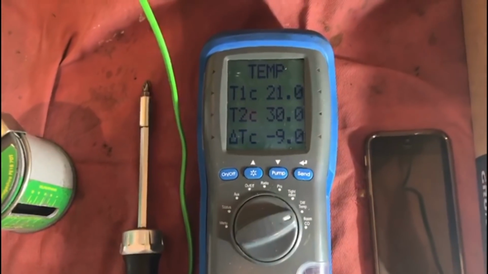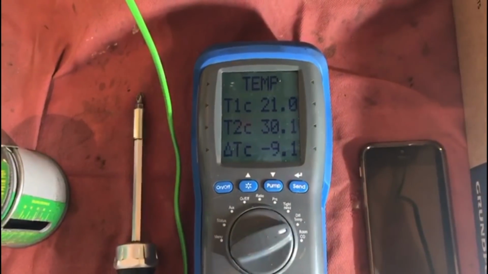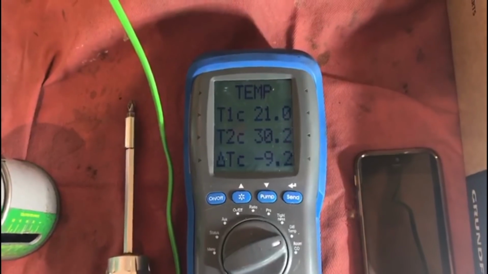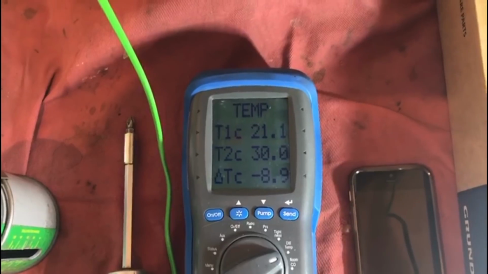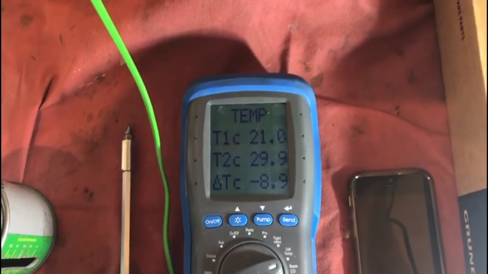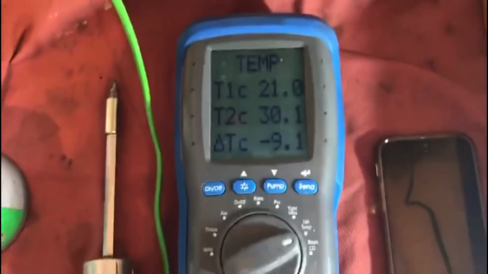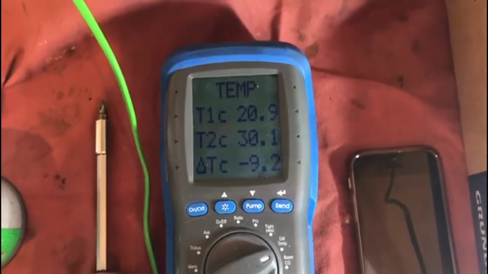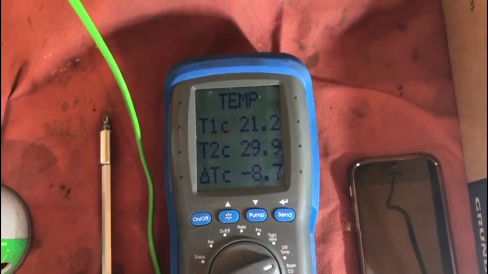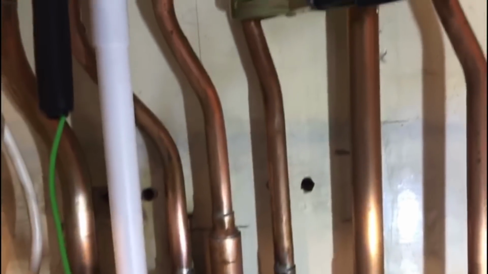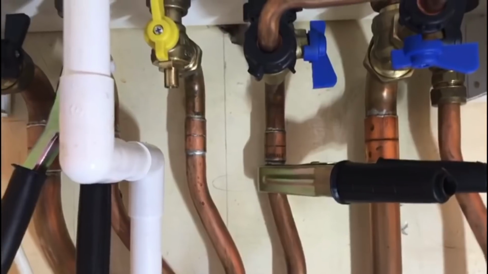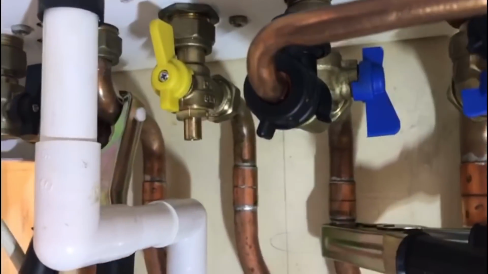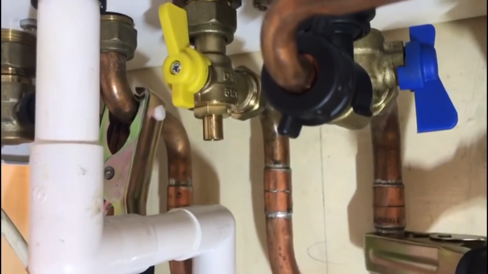So the first test we're going to do is called a temp diff test, or delta T test. How we're going to set this up, we're going to analyze a set on the temperature differential setting. We are going to put one of our temperature clamps on the cold water inlet, and the second temperature clamp, if you can see there, on the hot water outlet.